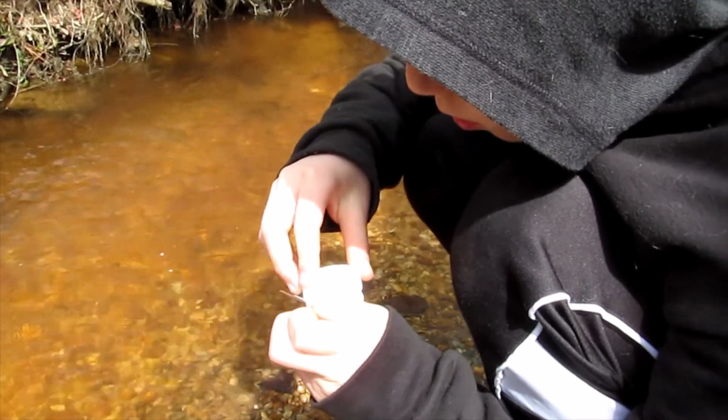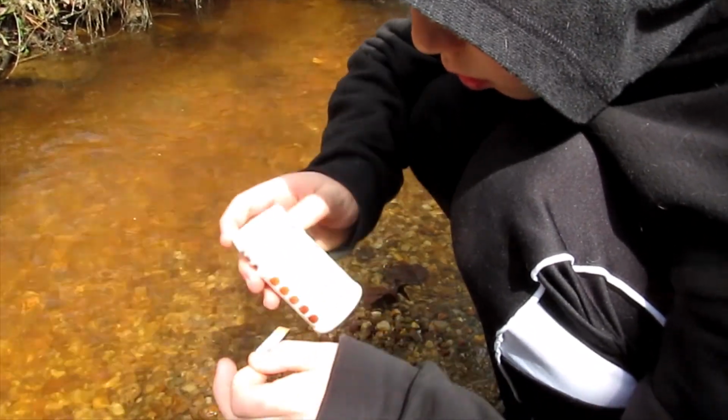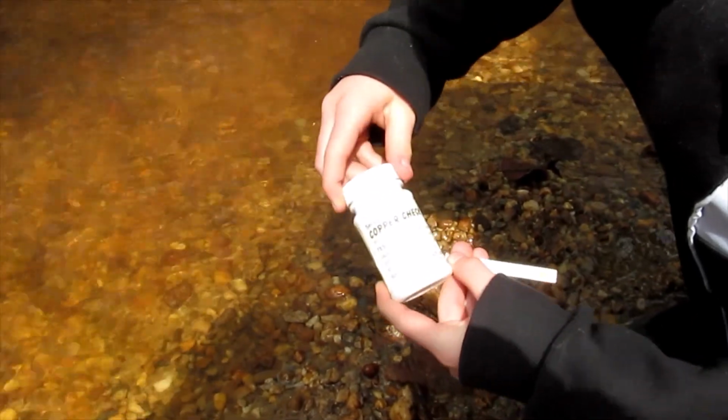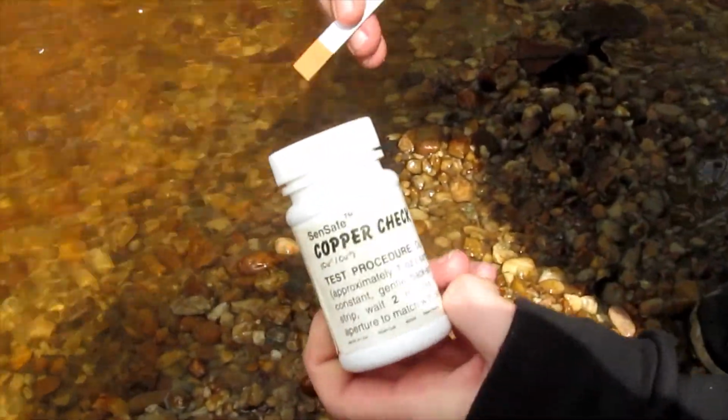So this next test that he's getting ready to do is for copper. Here's the copper test kit.